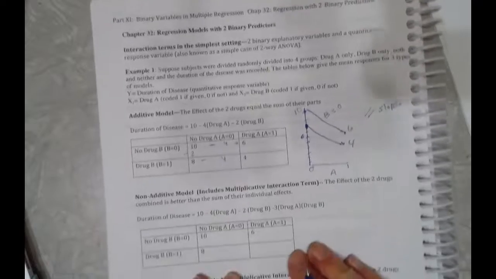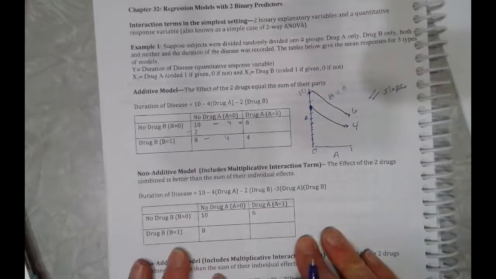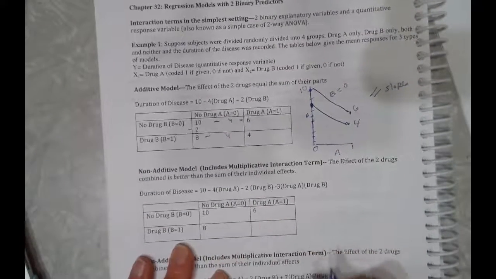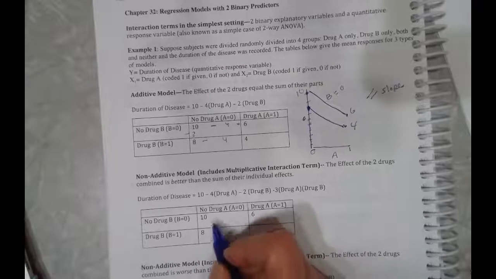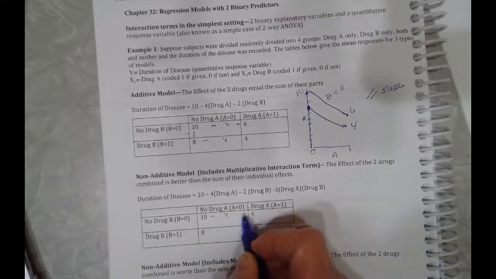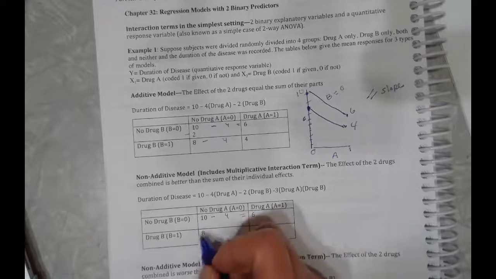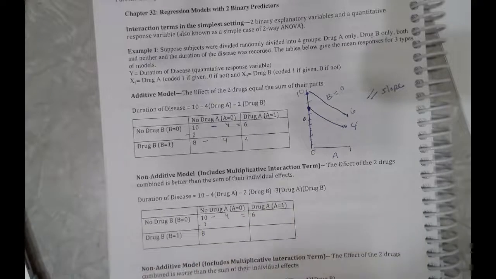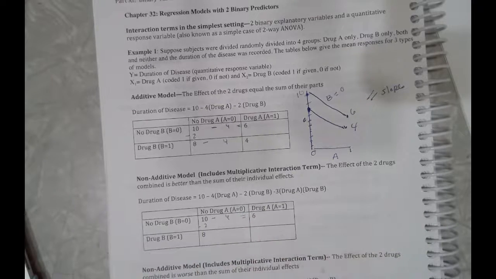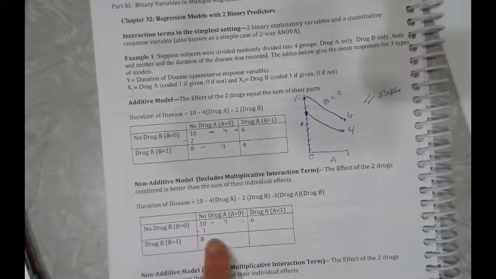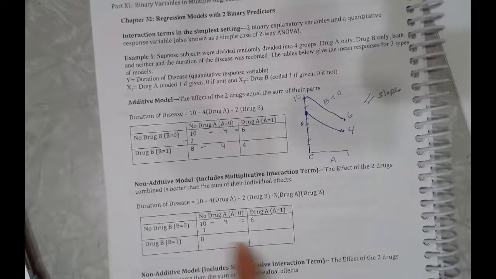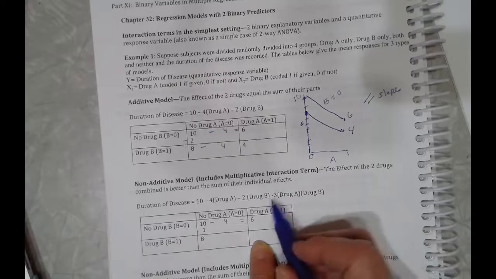Now let's add an interaction term here. What would we put in here? So here it's the same: 10 minus 4 equals 6, and 10 minus 2 equals 8. But now it's not going to be 8 minus 4. We're going to subtract off more.